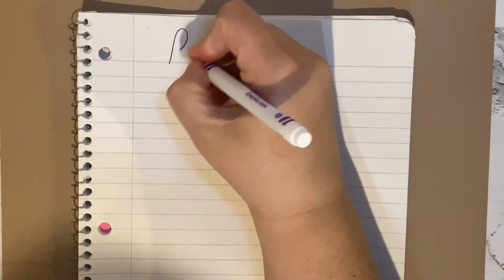To talk about patterns with fives. So let's title our notebook page, Patterns with Fives.